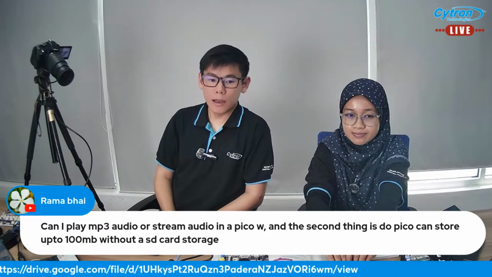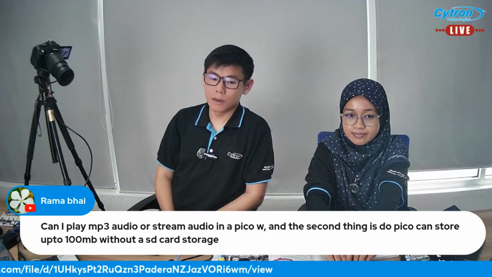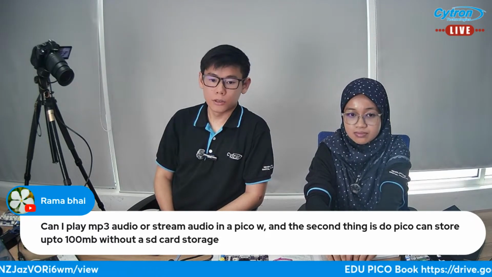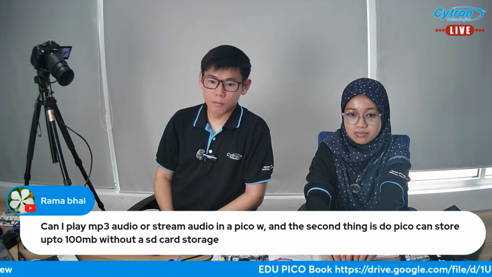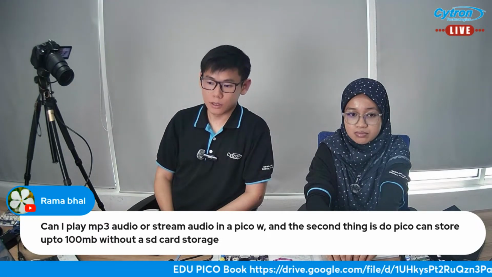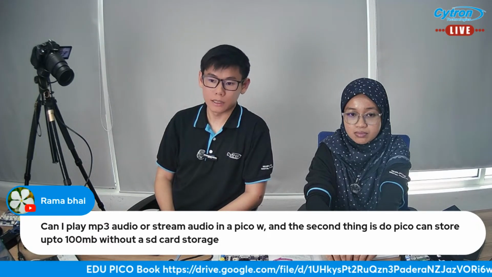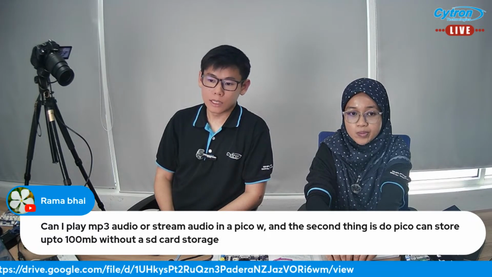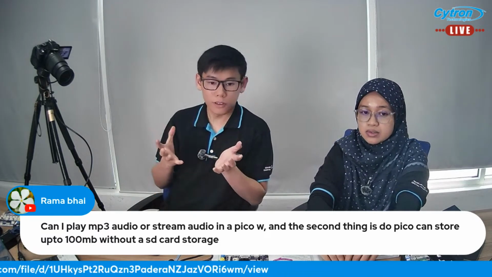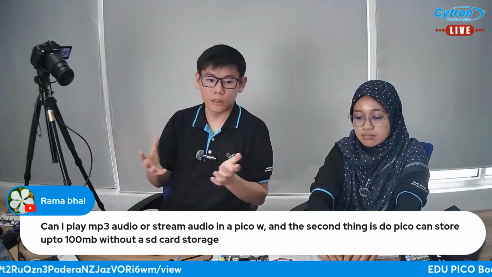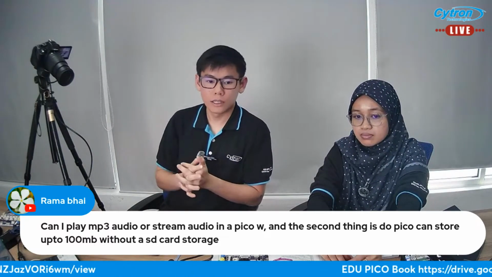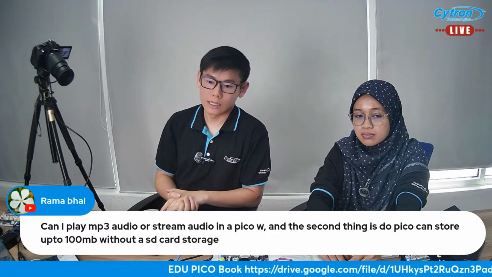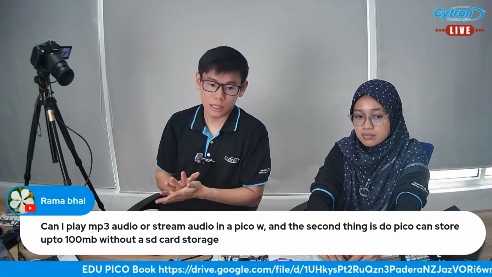You can play MP3 audio, not MP3 but WAV wave audio, and stream audio on Pico W. Yes, you can, but you need an SD card because audio files are big. The size of audio files are big. So the Pico W itself doesn't have a huge flash storage. You can't save a lot of stuff, and definitely you can't save up to 100 MB of items inside your Pico W without an SD card. So you still need an SD card.